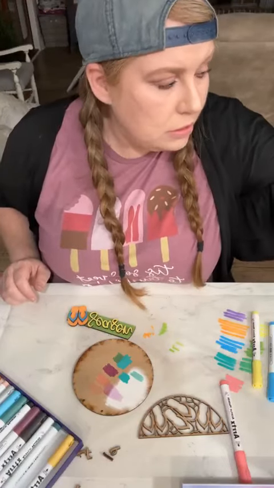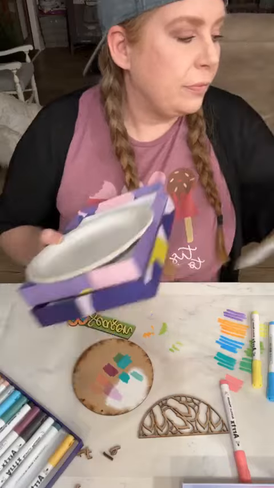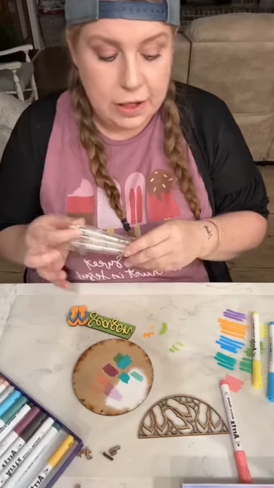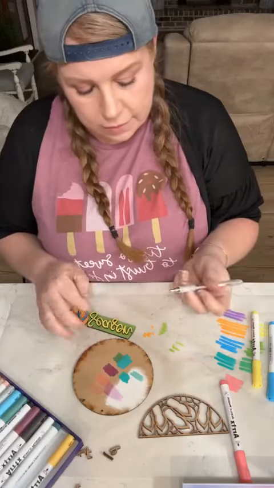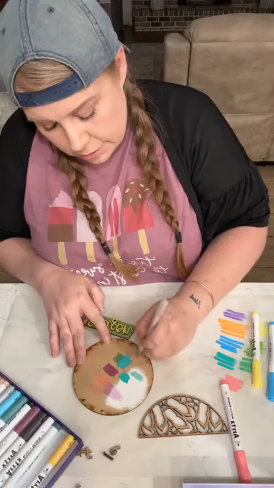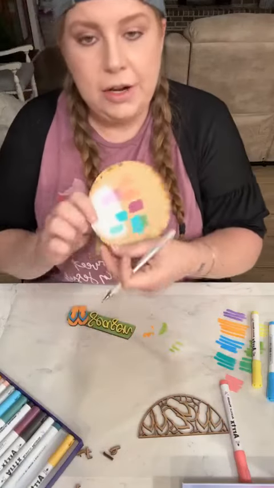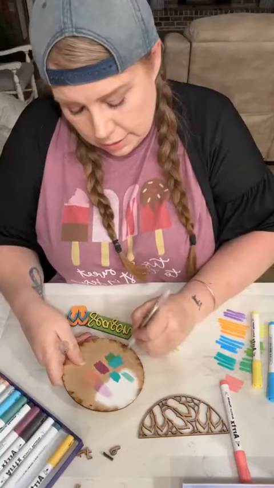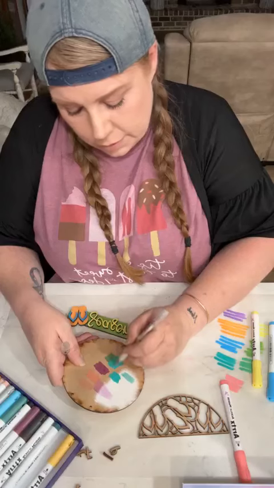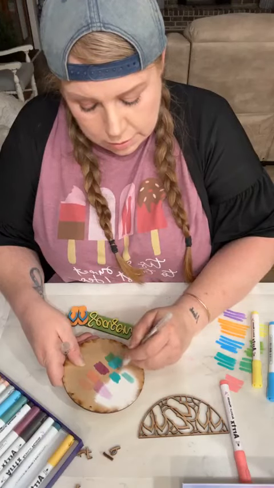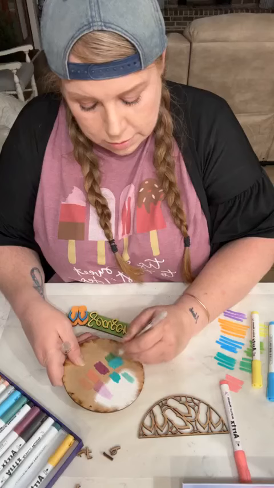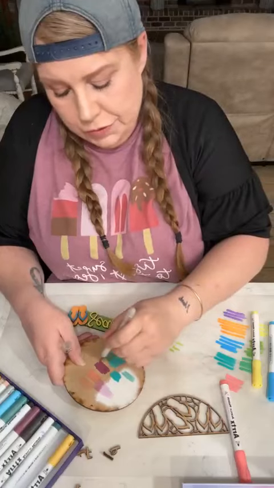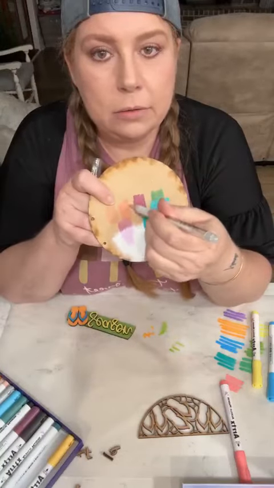I have these white gel pens. I got these to do little details and whimsy little dashes and stuff. What I notice happening is the ball doesn't roll very good in this. So if I wanted to do doodles, there's nothing happening.